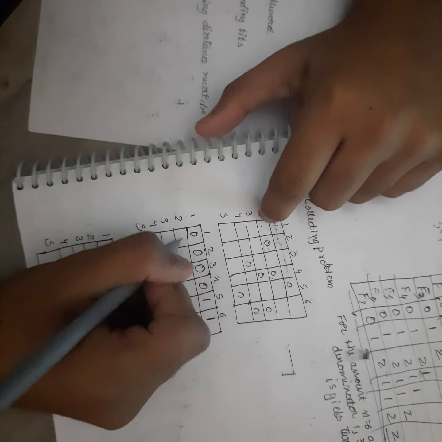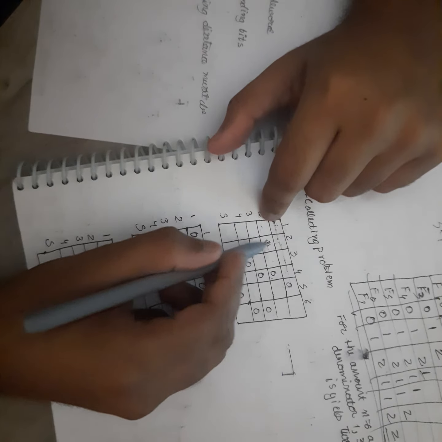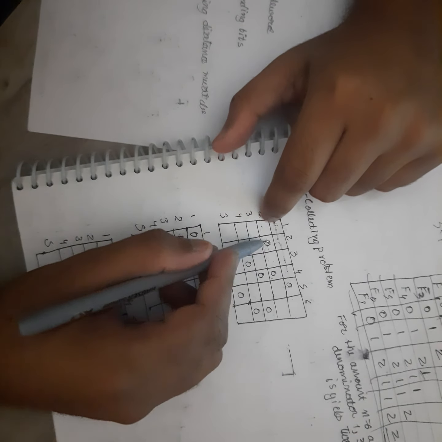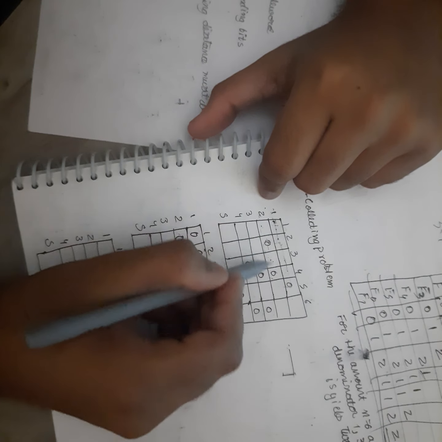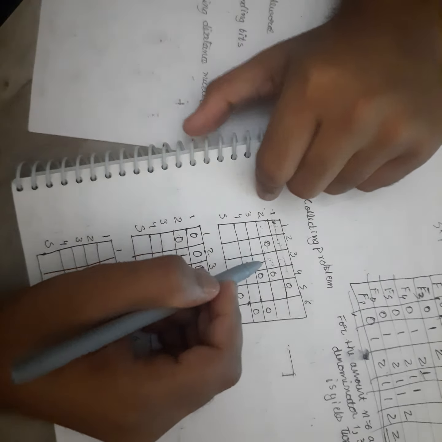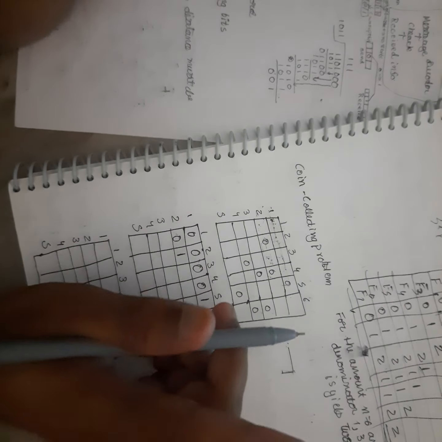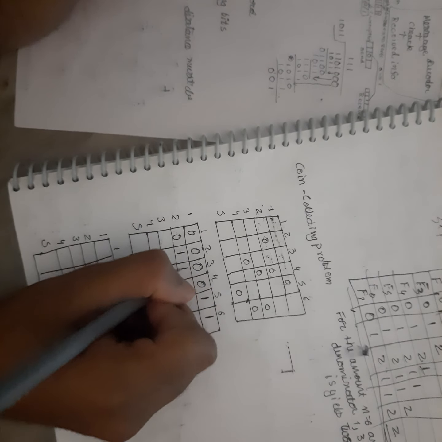So here it will be zero only, but when you pass here it will be one. Now we will go here. How much is possible? You can come like this or this, whichever is possible. One is the maximum coin you can take, so it will be one.